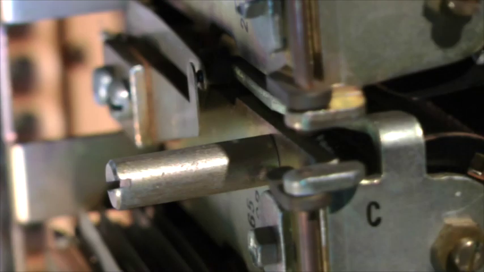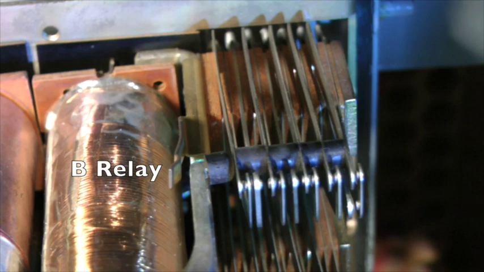The operated B relay also holds the C relay operated momentarily to prevent further rotary stepping. The remainder of the line finder activity for this call is the same as for the call from line circuit 00, except that at the end of the call, the B relay releases when the VON springs release.